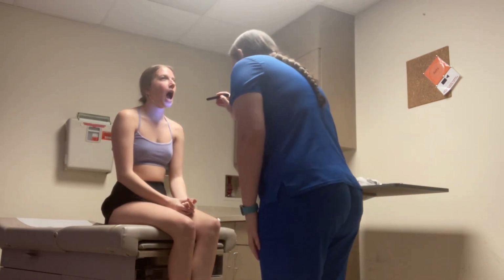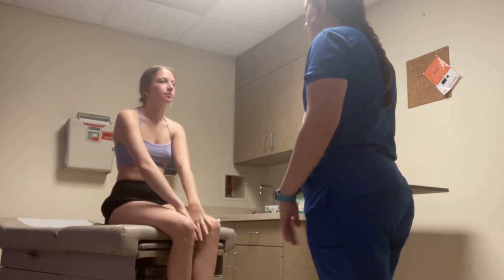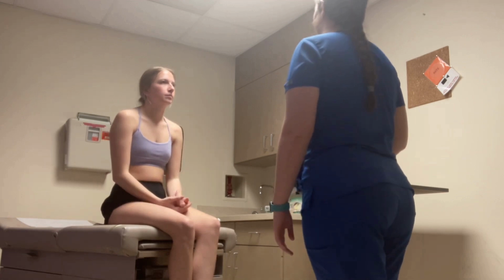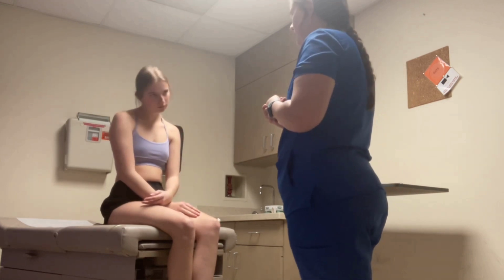We're gonna go to 9 and 10. If you'll just open your mouth and say ah. Okay, thank you. So the patient's uvula went up and in towards midline. Her tonsillar pillars and soft palate did as well. So 9 and 10 are intact. Cranial nerve 11.